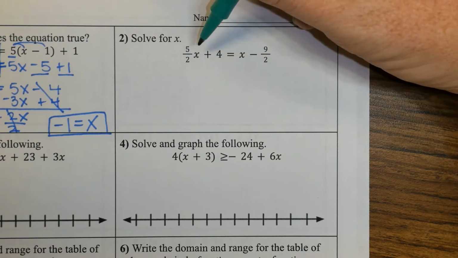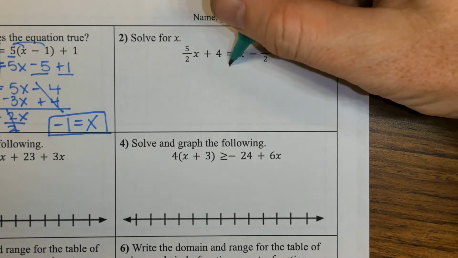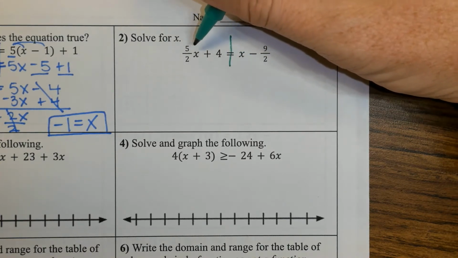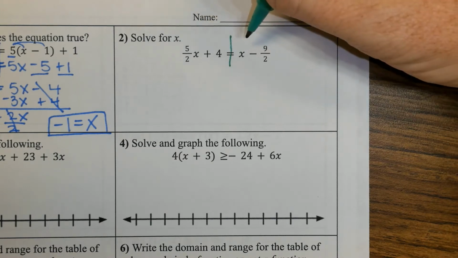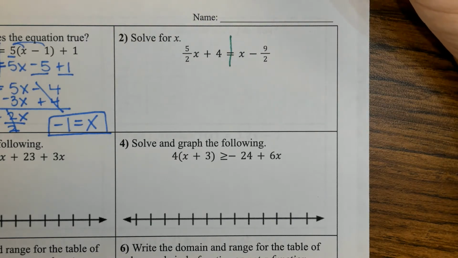Now, if you notice on this one, I have no parentheses, so I cannot combine like terms. And then here's my equal sign. I have an x and a number on the left. I have an x and a number on the right, so I cannot combine like terms.